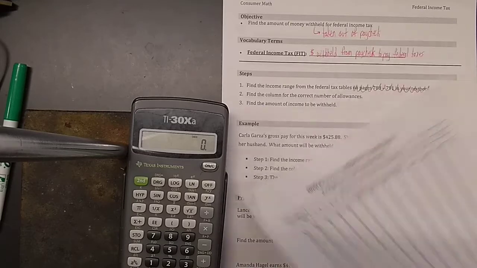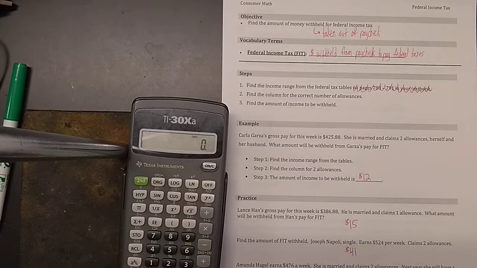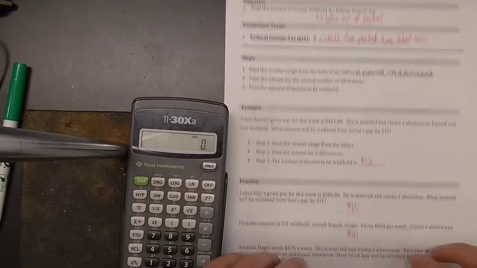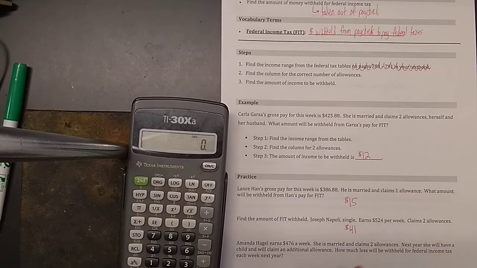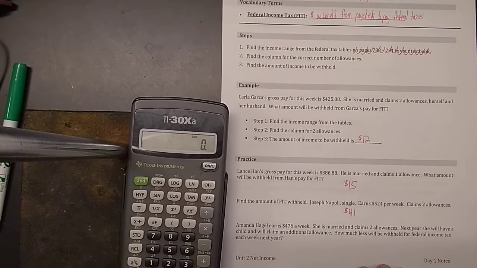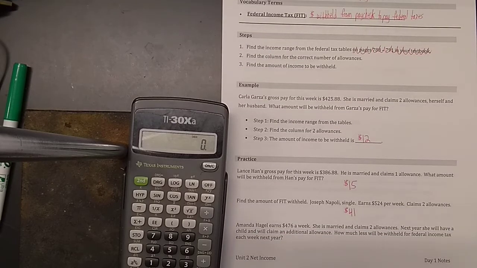Our last example is the only one where we're going to have to do a little bit of math today. It says Amanda Hagel earns $476 a week. She is married and claims 2 allowances. Oh, you can't see that, sorry. Married and claims 2 allowances. Next year, she will have a child and will claim an additional allowance. How much less will be withheld for federal income tax each week next year? So we're going to have to do a couple different things. It's crucial that you read this entire statement.